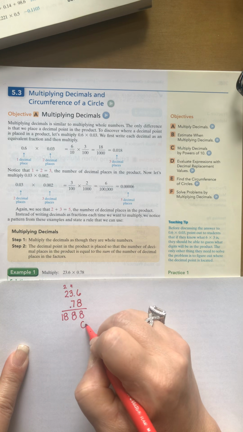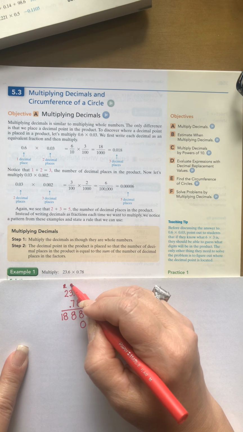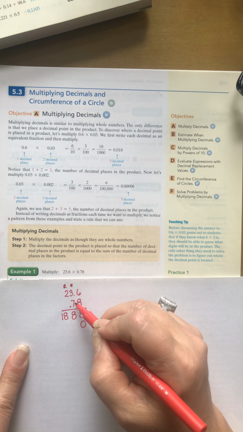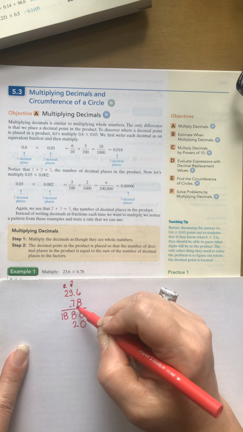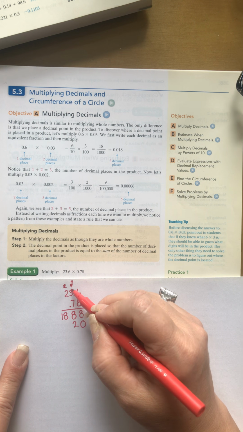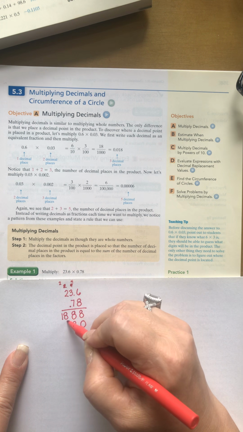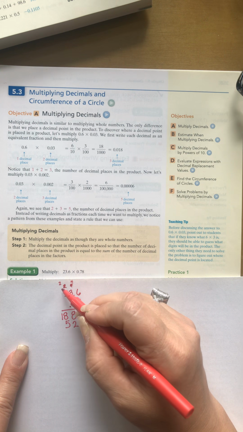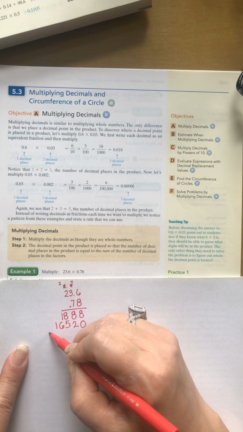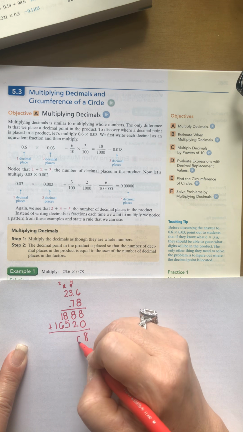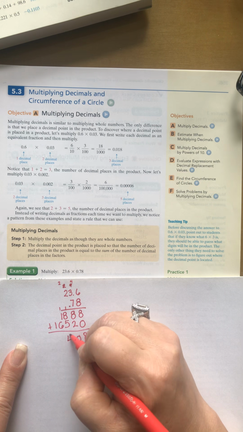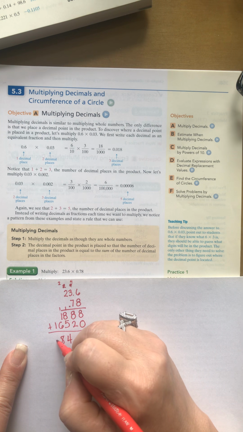Now you put a 0 here, and I usually use pencil and just cross those out. 7 times 6 is 42. 7 times 3 is 21, plus 4 is 25. 7 times 2 is 14, and that's 16.